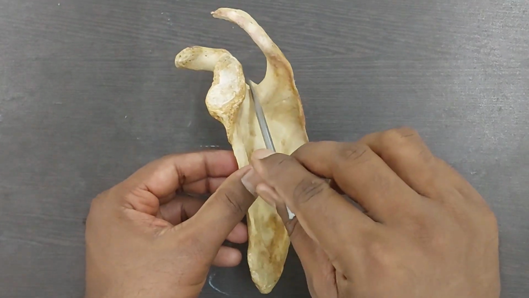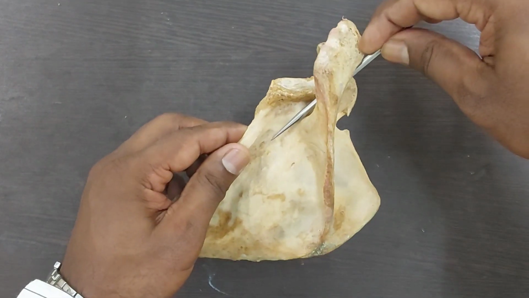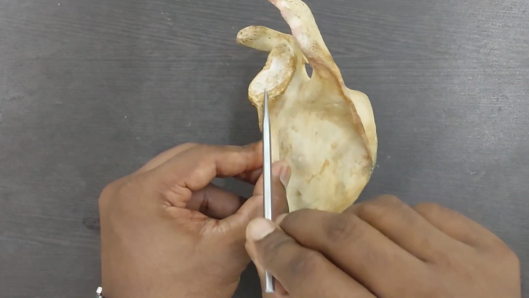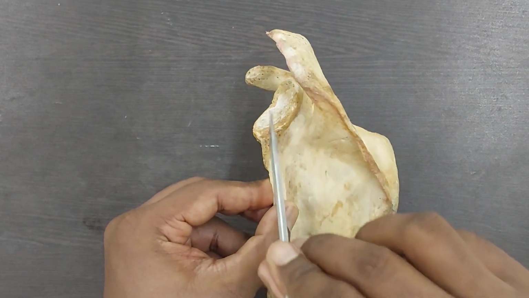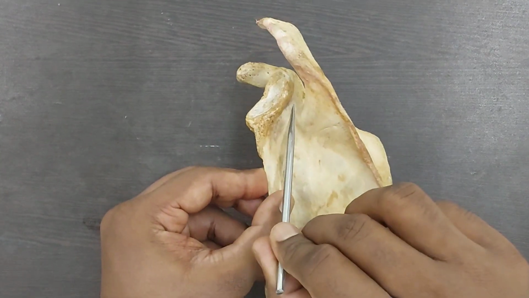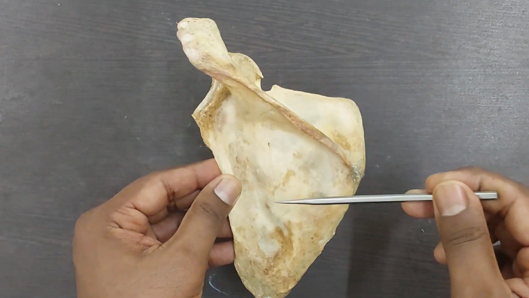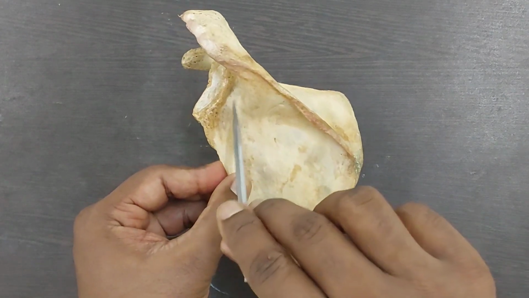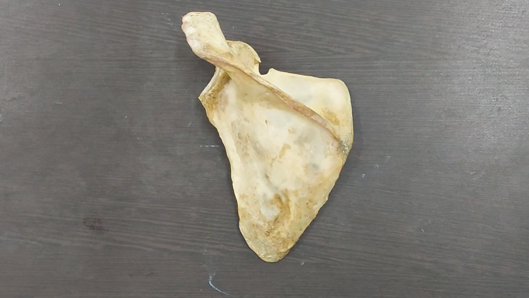You can see there is a communication where the supraspinous fossa is communicated inferiorly with the infraspinous fossa, and this cavity is present between the glenoid cavity and the spinous process. So the cavity is known as the spinoglenoid notch. So here we have the spinoglenoid notch. Spinoglenoid notch connects the supraspinous fossa and infraspinous fossa, or the supraspinous fossa is communicated with the infraspinous fossa through the spinoglenoid notch.